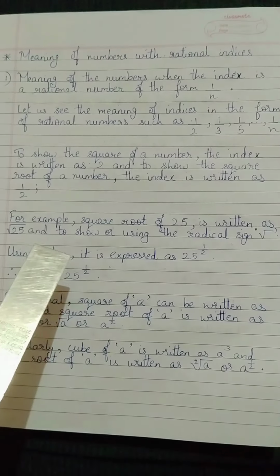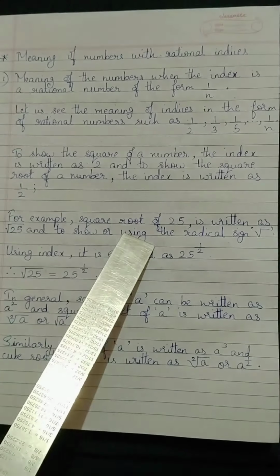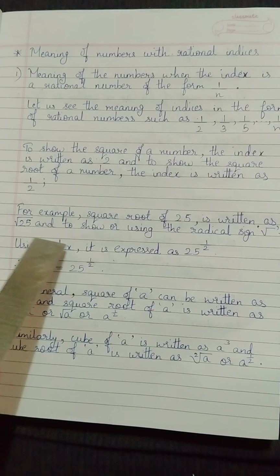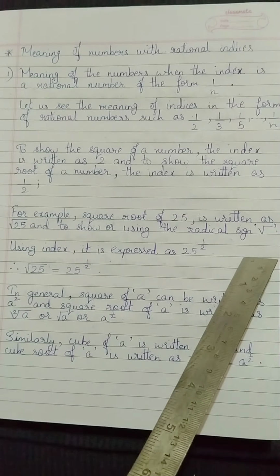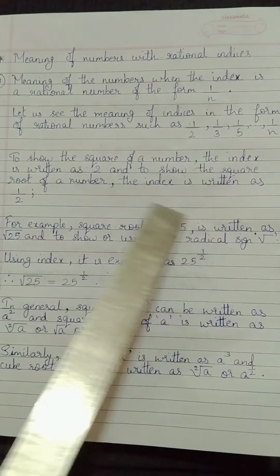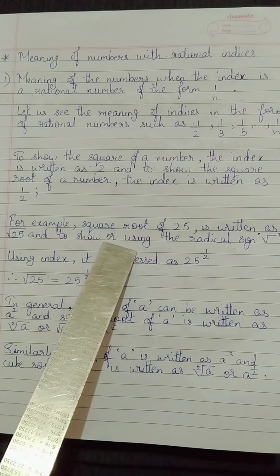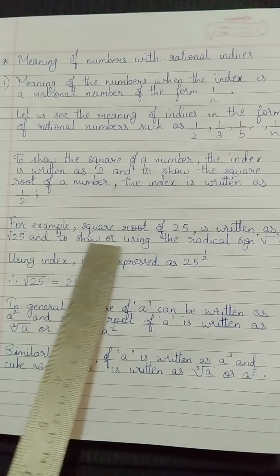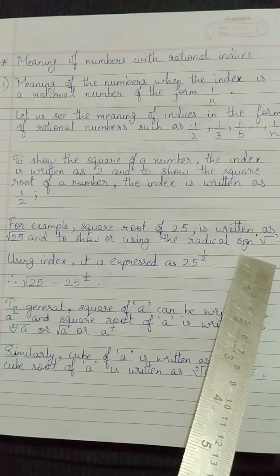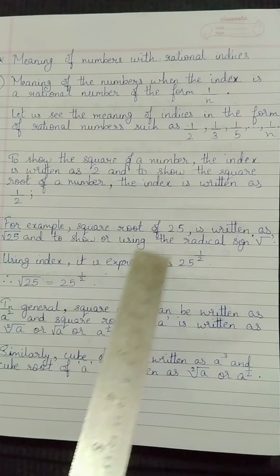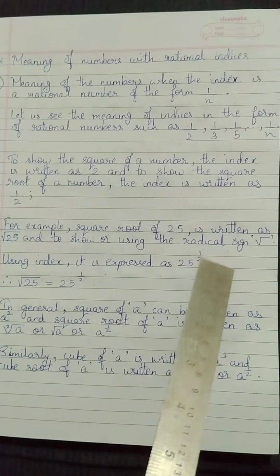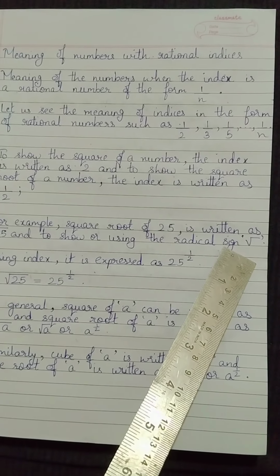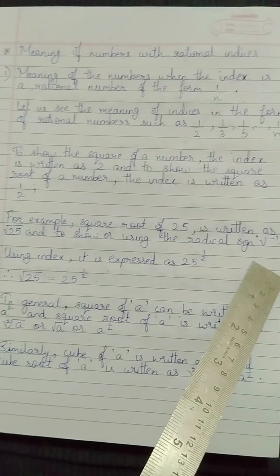Now we will see an example. For example, the square root of 25 is written using the radical sign, square root 25. For the square root we have to show this symbol over 25, which you can see over here. That means it's the square root of 25.